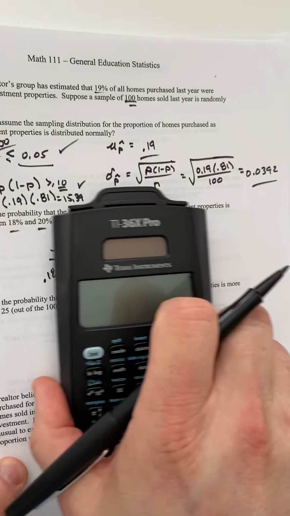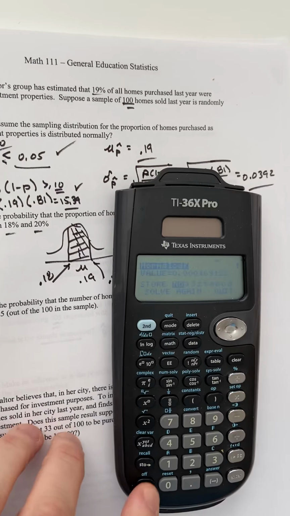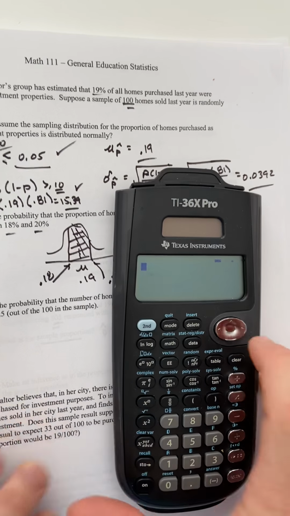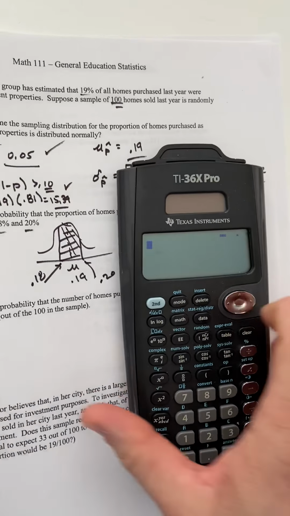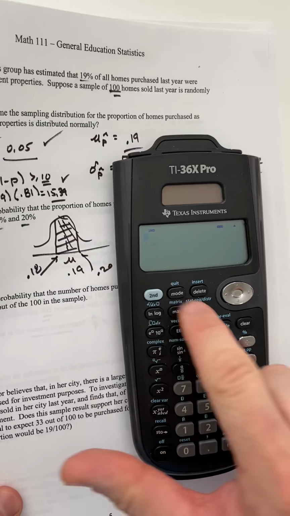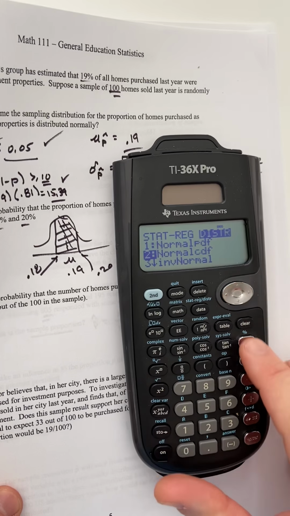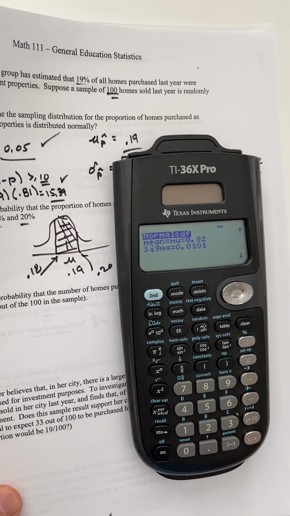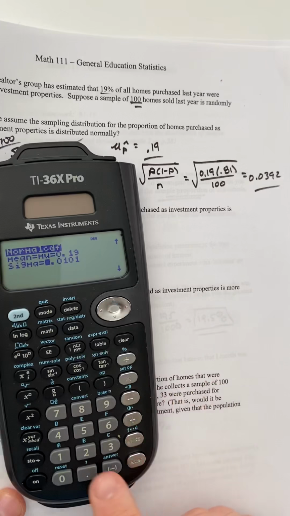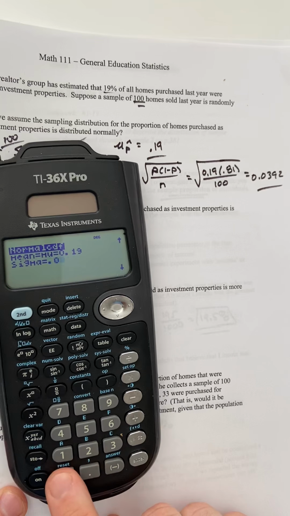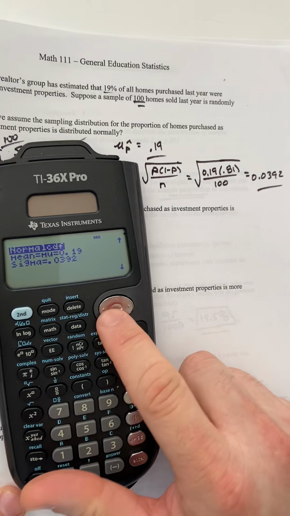We turn our calculators on. Clear it, and it's time to enter these values in. Shift data, get over there, and normal CDF. The average this time is 19%. The standard deviation this time is 0.0392.